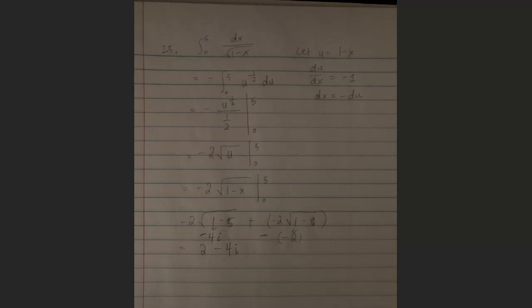Good morning, Professor. Can you see my work? Good morning. Okay, so this is Emily. Yes. So 25, right? Yes. For number 25, I have to evaluate this definite integral from the lower bound 0 to the upper bound 5 for the integral of dx over radical 1 minus x.